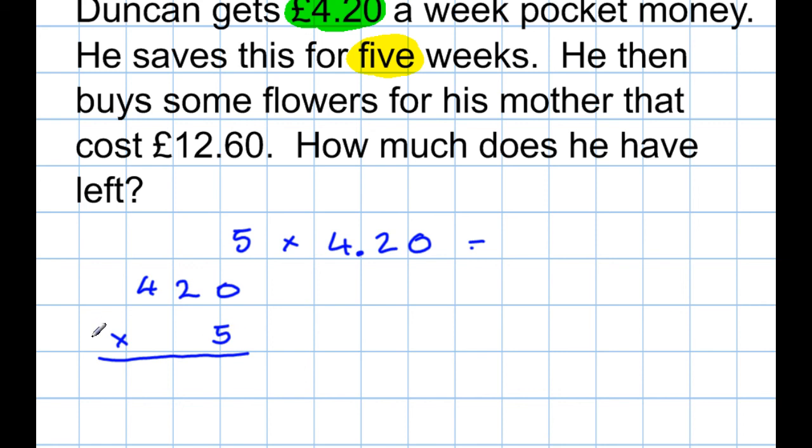So what should I do? 5 times 0 is 0. 5 times 2 is 10. Put 0 there, carry the 1. I haven't set this out very well, have I? I should be teaching you good habits. So 5 times 0 is 0. 5 times 2 is 10. Put 0 there, carry the 1. 5 times 4 is 20. Add the 1, 21. Whoops, daisy.